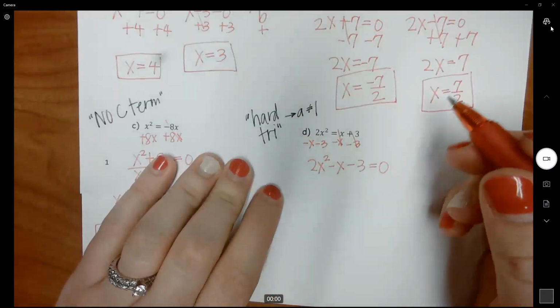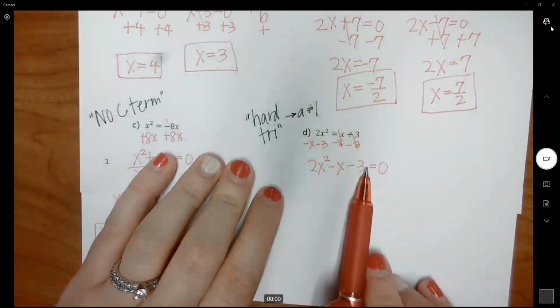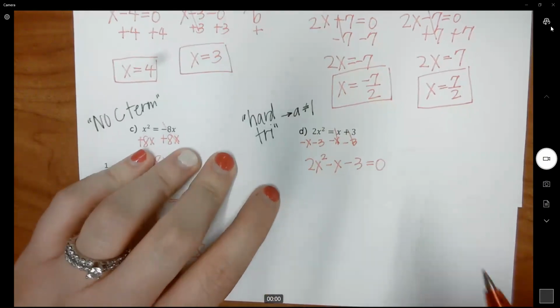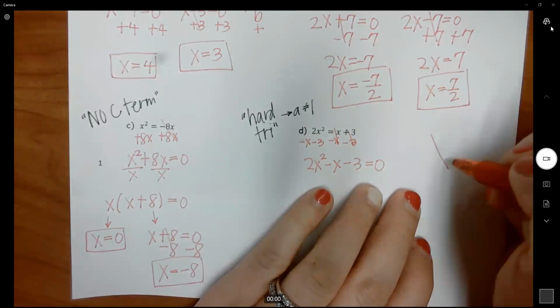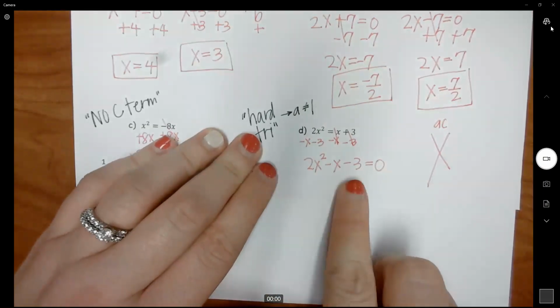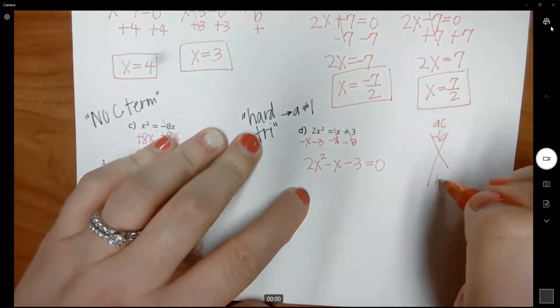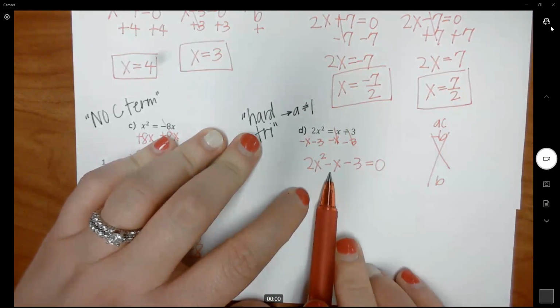You still go about it the same way. I don't have a GCF. I can't divide 2, 1, or -3 by the same thing. So let's go into our x again. My a times c is 2 times -3, so this is -6. My b term is -1.